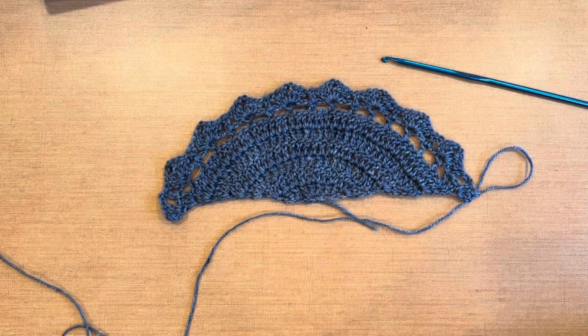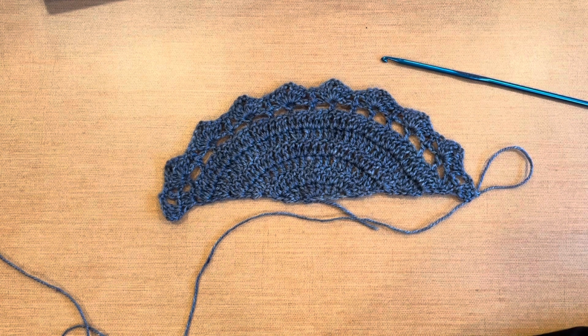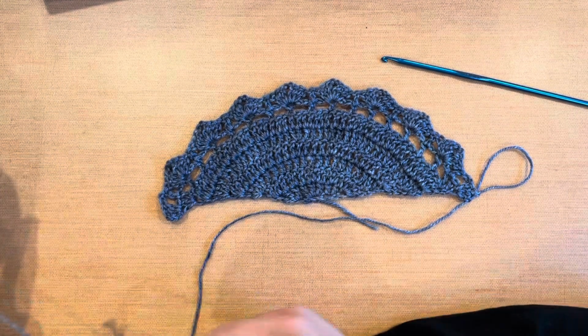Go ahead and give it a try. It's not very hard. This pattern is pretty easy to follow, and you'll be surprised. Give it a shot and you'll be surprised what your hands can do.